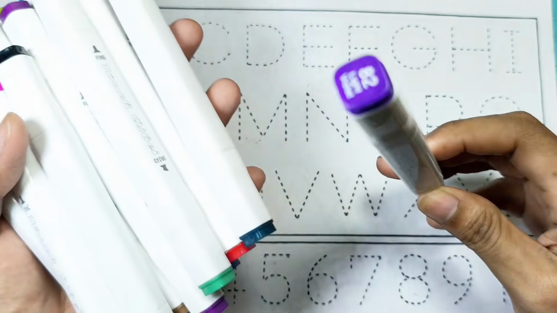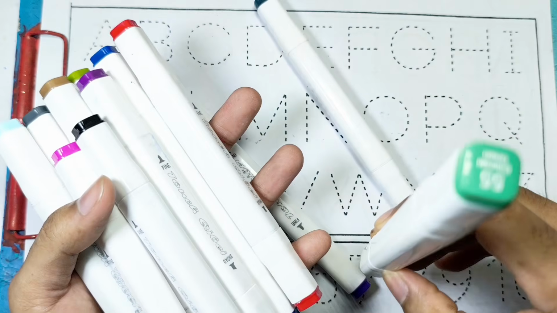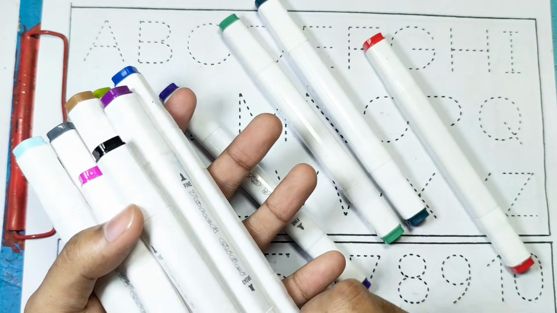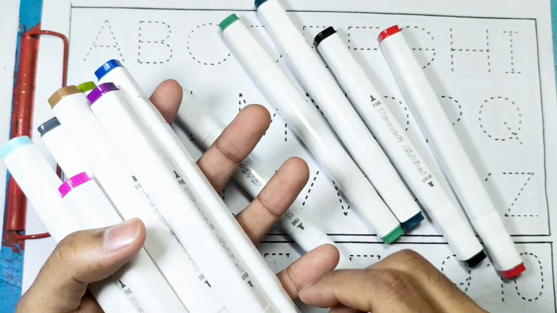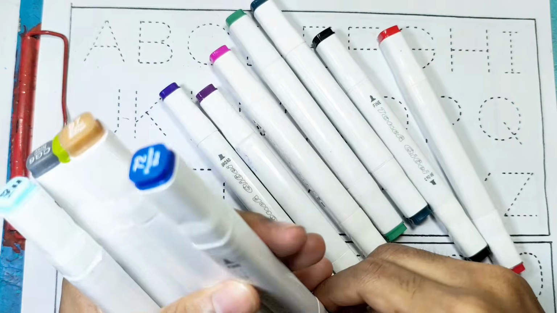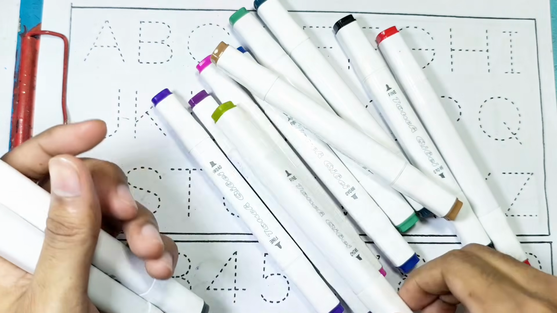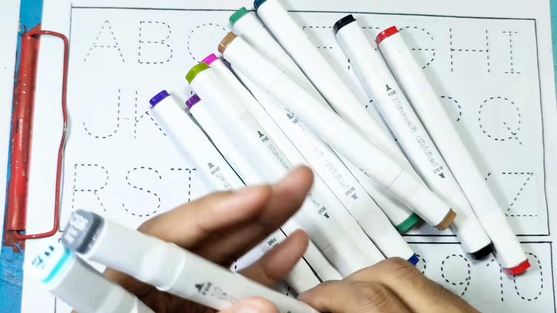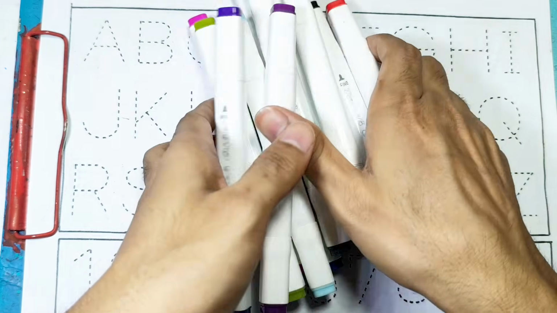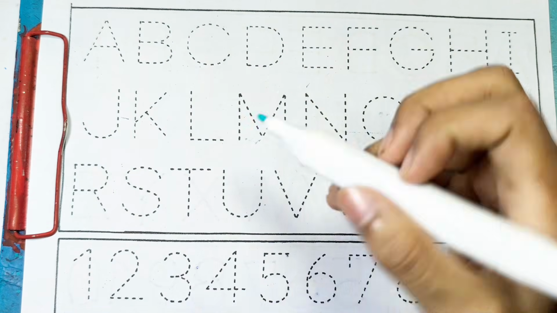Stay with us. Light violet color, forest green color, emerald green color, geranium color, black color, vivid purple color, pastel pink color, Persian blue color, rose big color, yellow green color, cool gray color, mint blue color. Stay with us. Mint blue color.